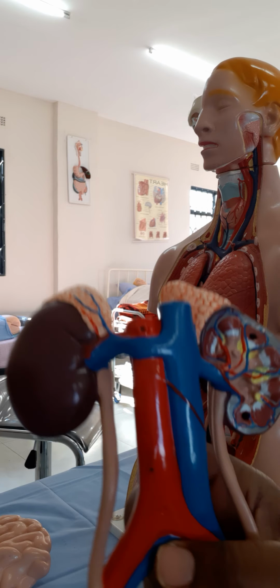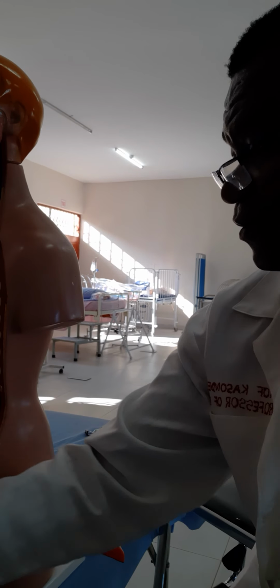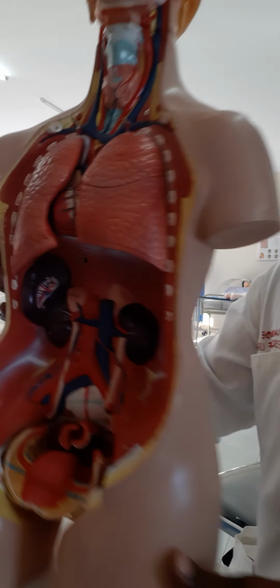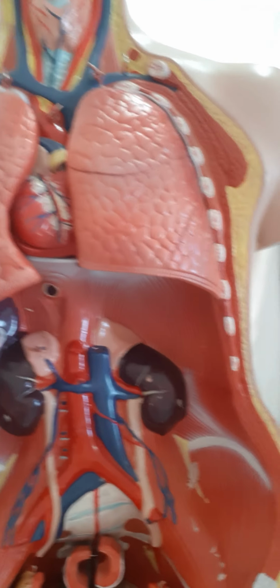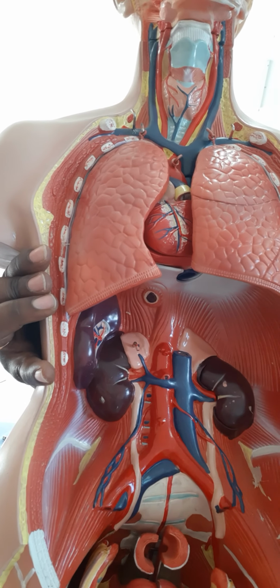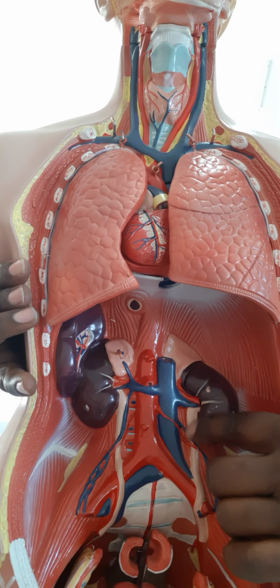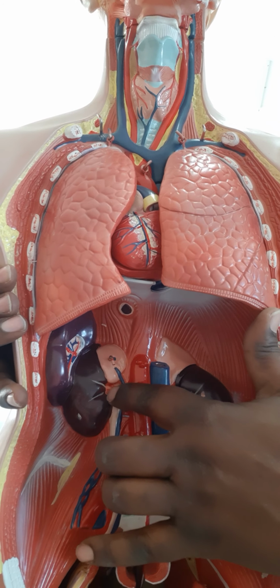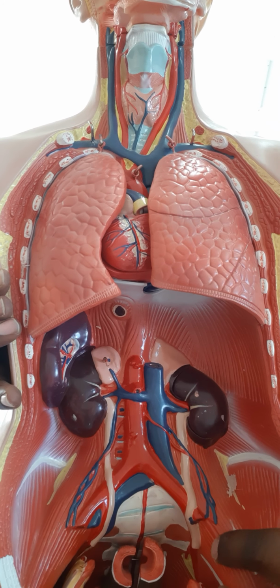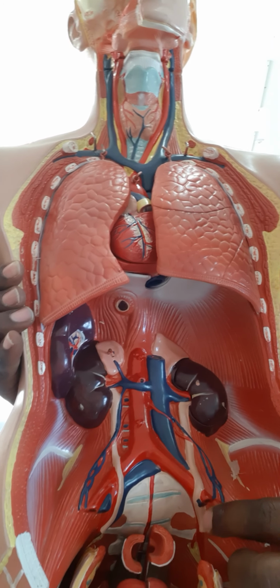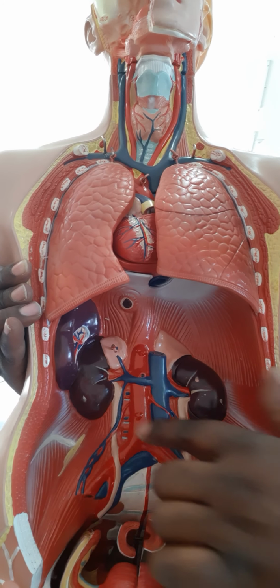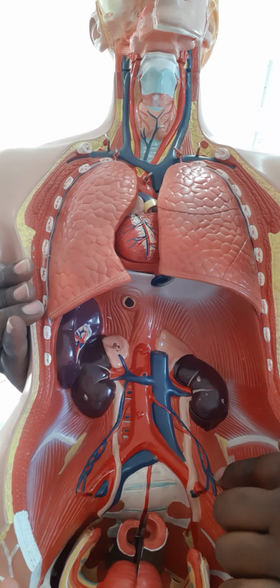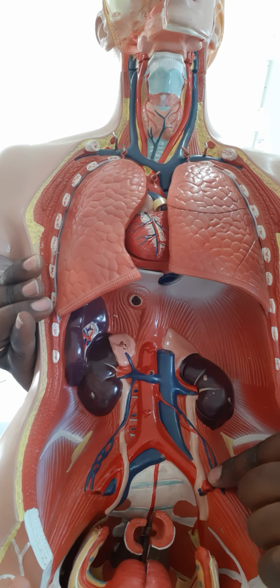Okay, so we can talk about the ureter. If we look at this model here, we will be able to see the ureters. The ureters are these pink tubes. They run from the pelvis all the way into the bladder. They're about 25 centimeters in length on both sides. Okay? You can see that there are a few structures that cross the ureter. These are the gonadal vessels, the left and right gonadal vessels, which cross the ureter on this side.